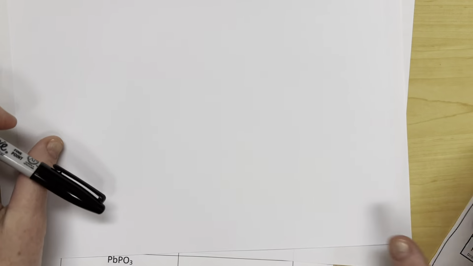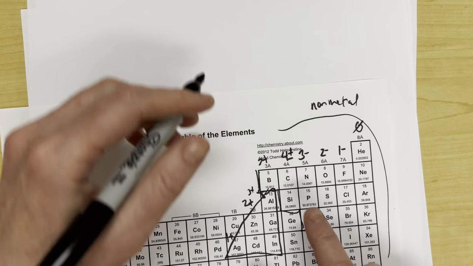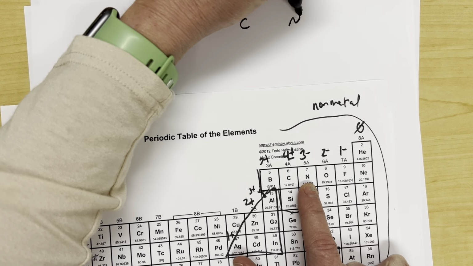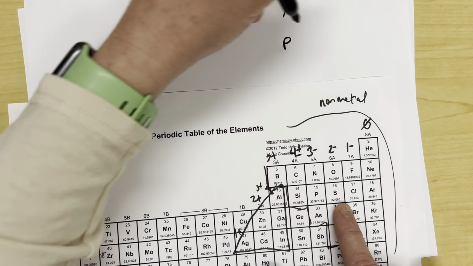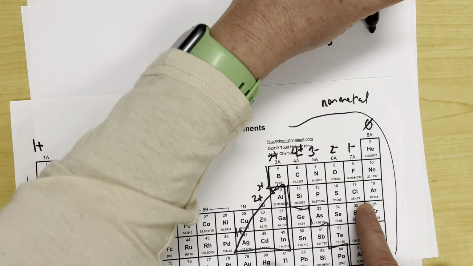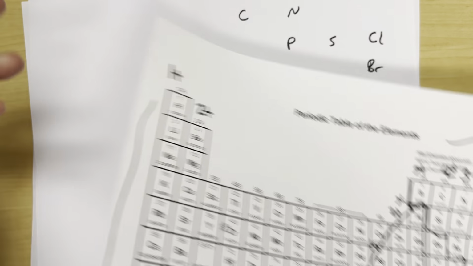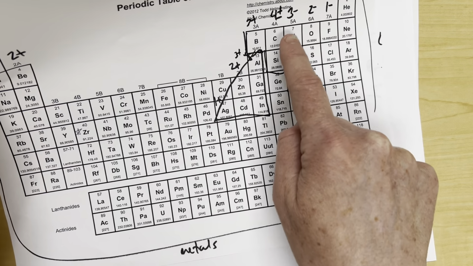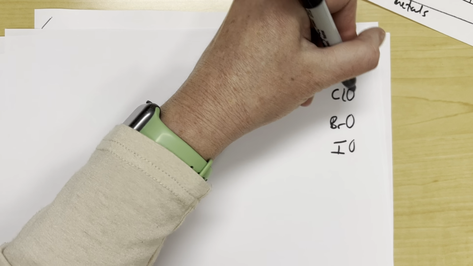To remind you of the polyatomic ions, we started with like carbon. To the right is that. To the right of that is nitrogen. Underneath that is phosphorus. To the right of that is sulfur. To the right of that is chlorine. Underneath that is bromine. And underneath that is iodine. Okay, so essentially I did carbon, nitrogen, phosphorus, sulfur, chlorine, bromine, iodine, just that little pattern thing. Okay, so to these we're going to add an O to all of them.